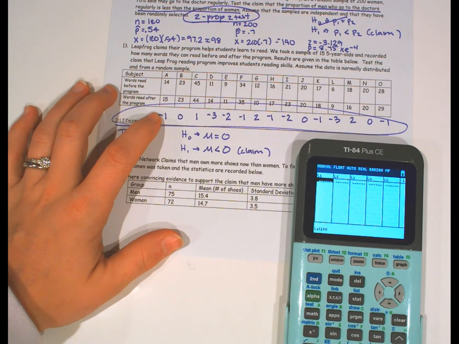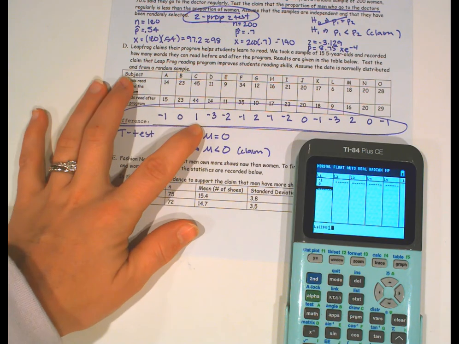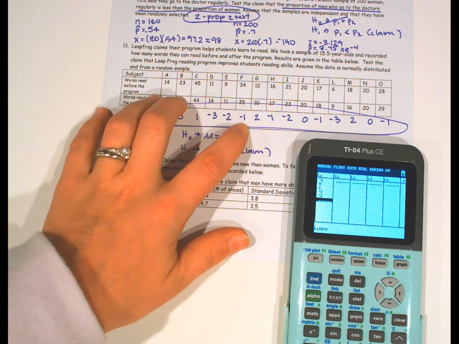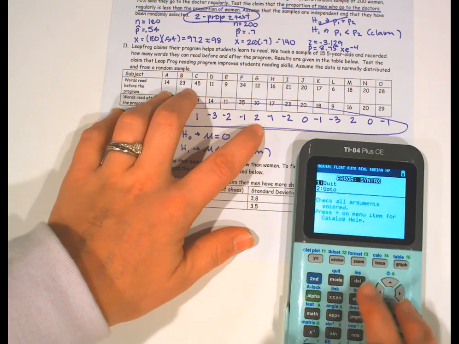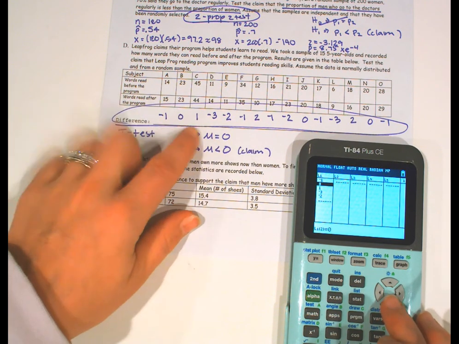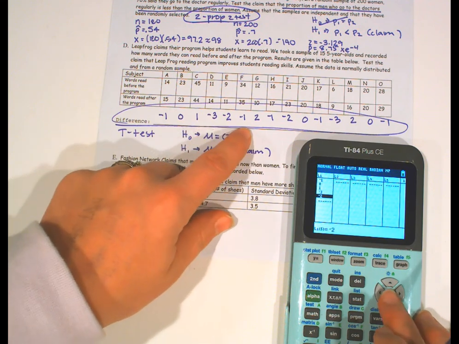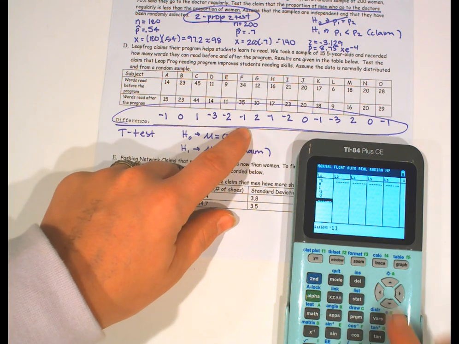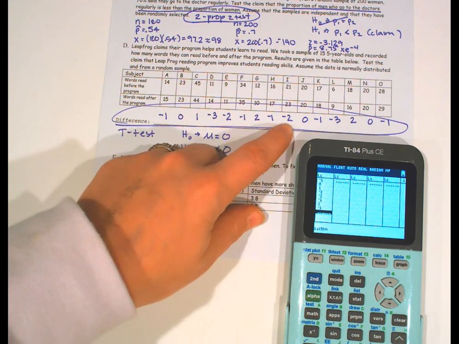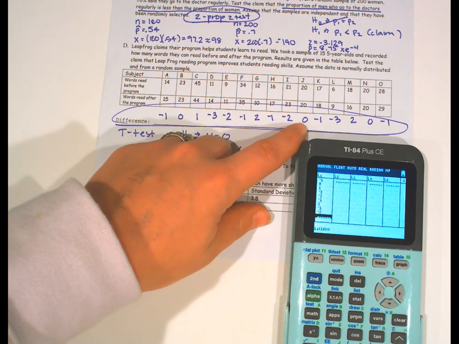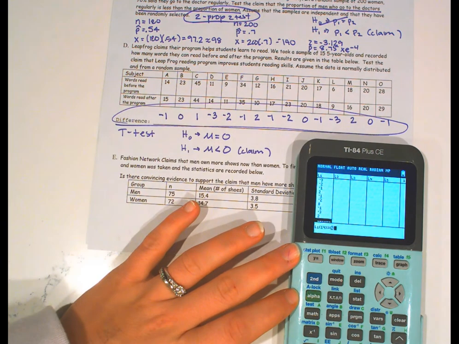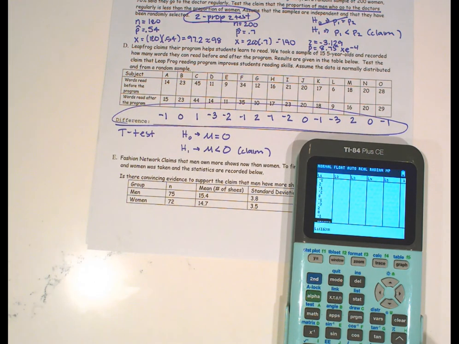So -1, 0. Okay, so we put in our 15 values.